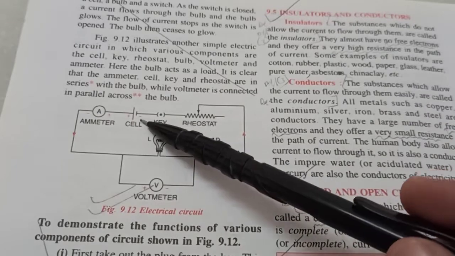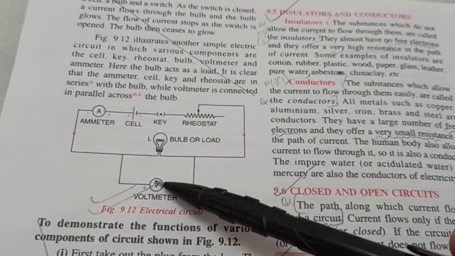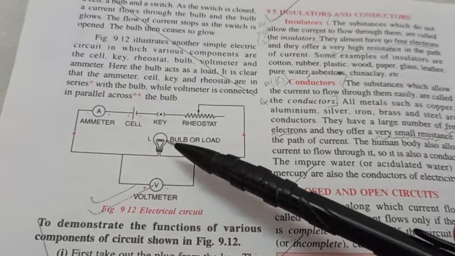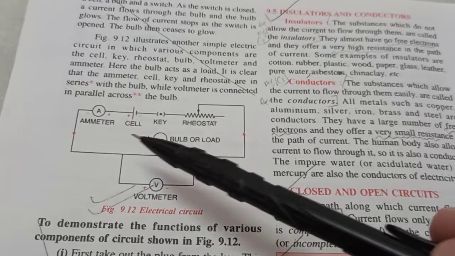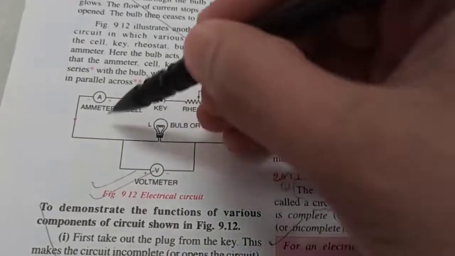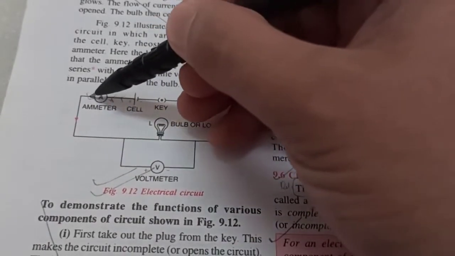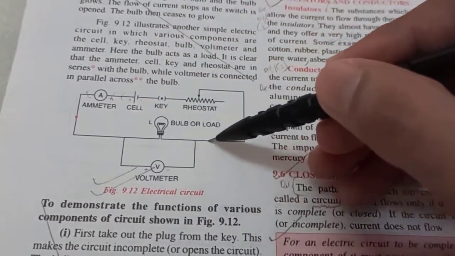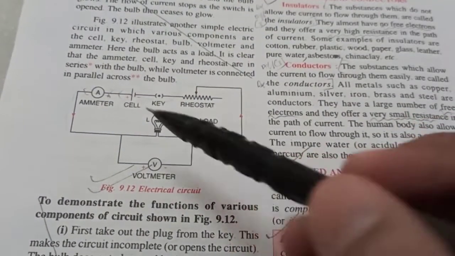If you buy a cell and it's written on the cell 6 volt, so if you measure it with the voltmeter, you'll get slightly less than 6 volts, but it's measuring the potential difference. But notice that the ammeter is connected in series with the circuit. That means when the current starts from here, the same current flows through the ammeter as well as through the circuit, through the bulb, and the return journey is complete, and that's why the bulb will glow.